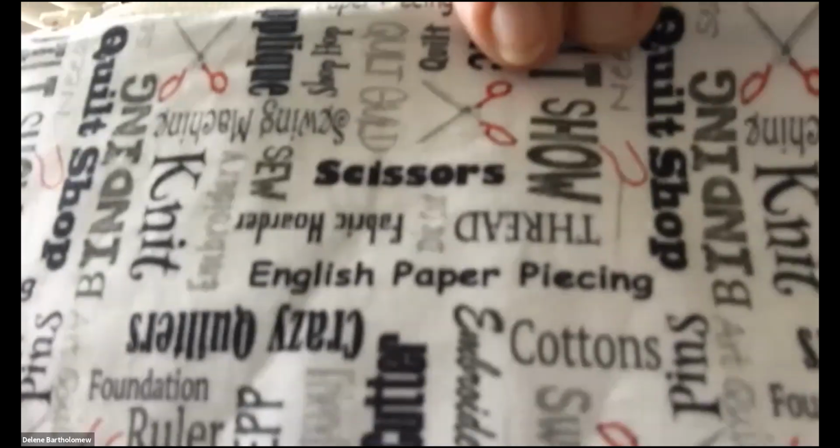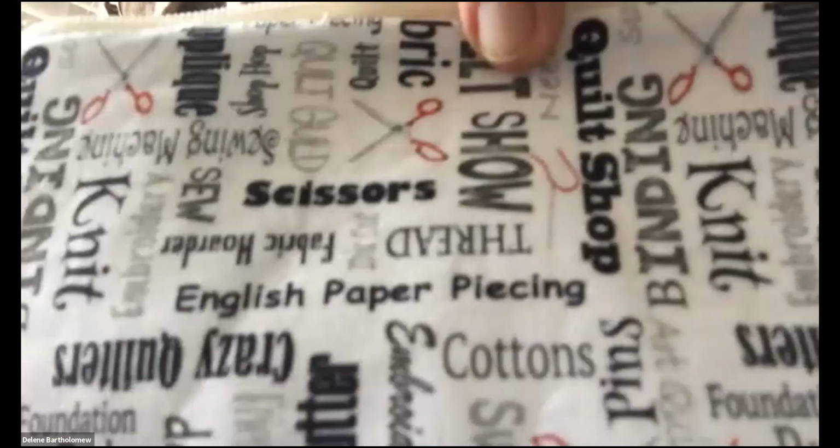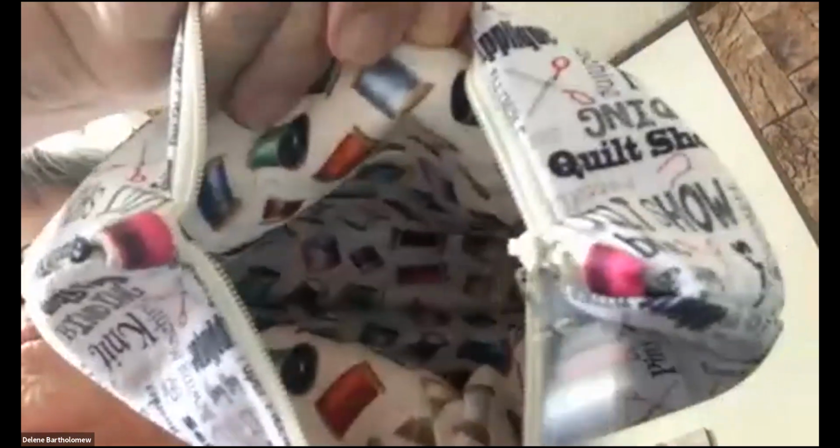All right, Delene, let's see yours. Okay, that's kind of cute. Her fabric is absolutely adorable. She even embroidered my initials on it. Can you see all that it says on there? And then the interior fabric, let me see if I can get this situated, is spools, thread and stuff. Oh my gosh, so cute. Really cute zipper pull.